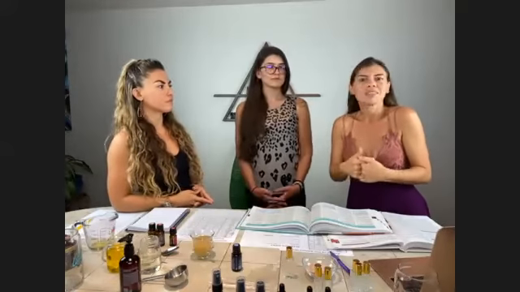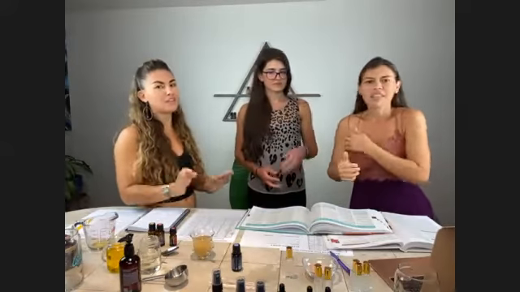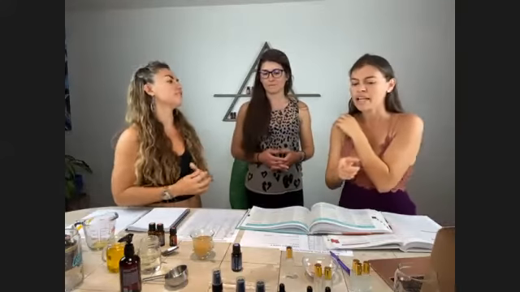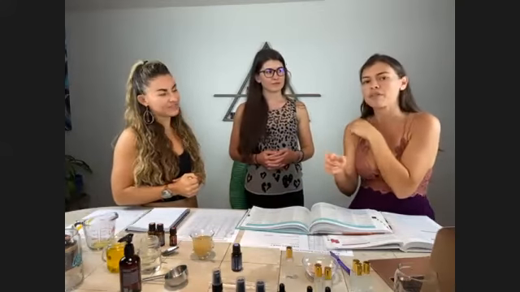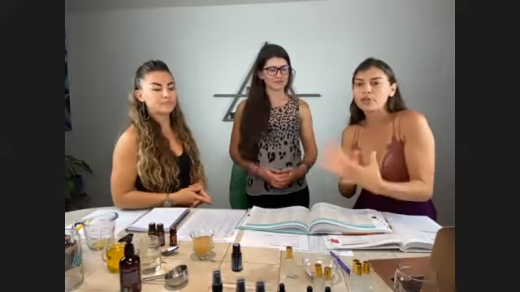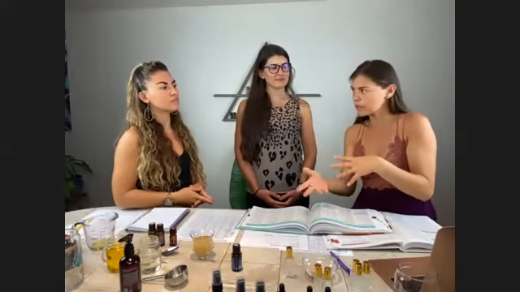Let's say that you don't like the doTERRA, because there's something in there that you just haven't quite learned how to love. Another thing about the blends is that a lot of them have oils that are not available for sale on their own, so you only get them in the blend. That's one cool thing about that.